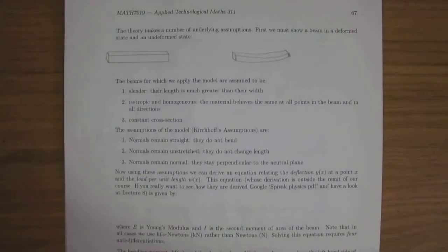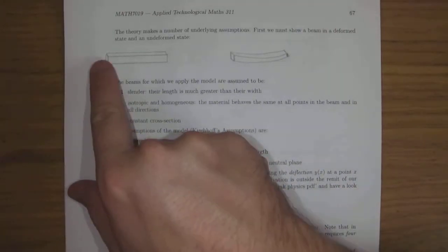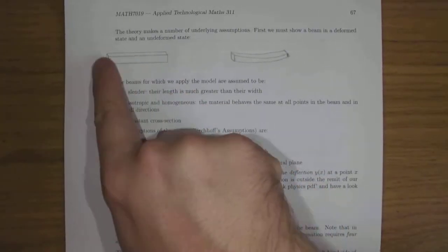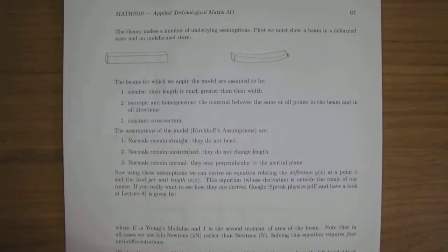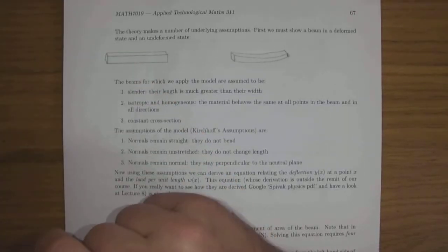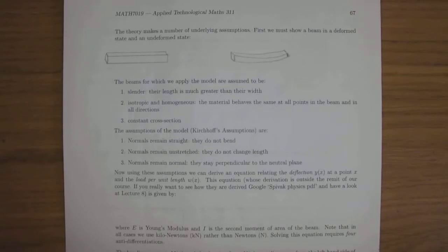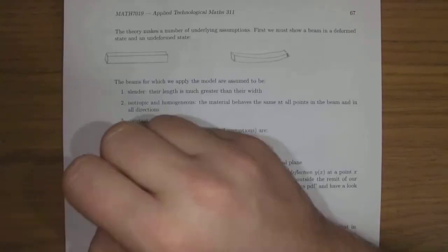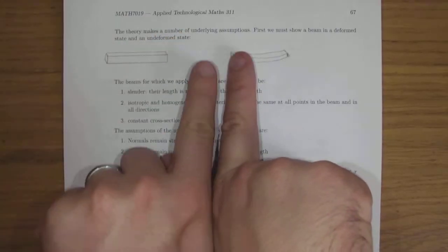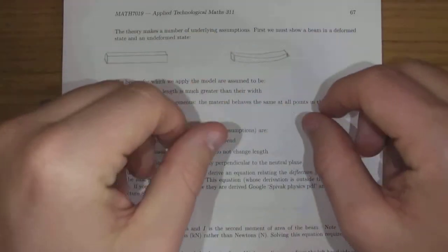Okay, the next thing: isotropic and homogeneous. What this means is that the material is the same throughout the beam, so that's homogeneous, it's the same everywhere. It's not like it's stronger at the edges or anything like that. And isotropic means it's the same in different directions. For example, if you imagine a bit of timber, it's going to have different properties along the length versus across it. The direction doesn't matter basically.